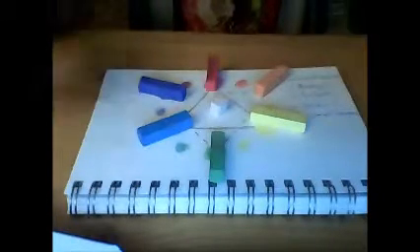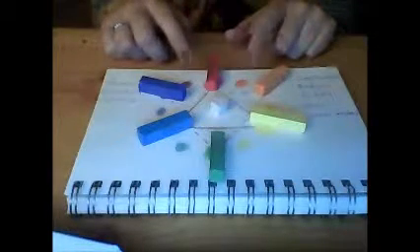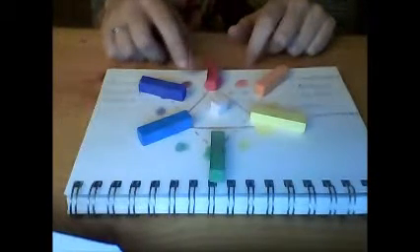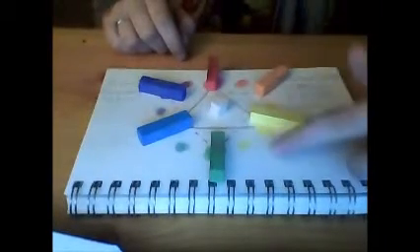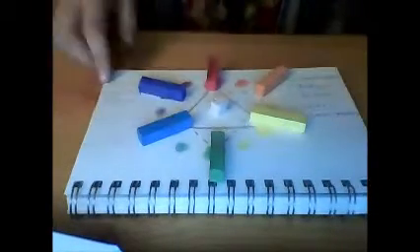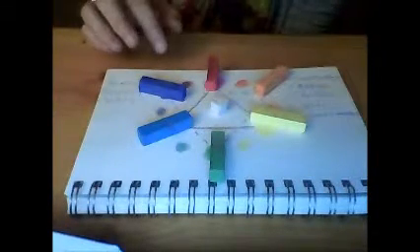And on here we have the three primary colors: red, yellow, and blue. And then the three secondary colors: violet, orange, and then green. And then in between each of these colors are what are called the tertiary colors: red-violet, red-orange, yellow-orange, yellow-green, and so on and so forth. And so here is our makeshift color wheel.